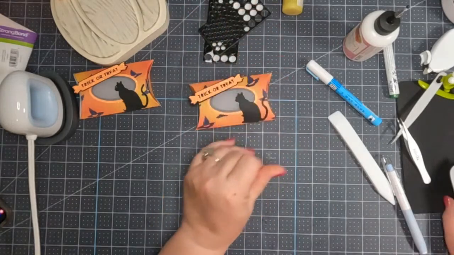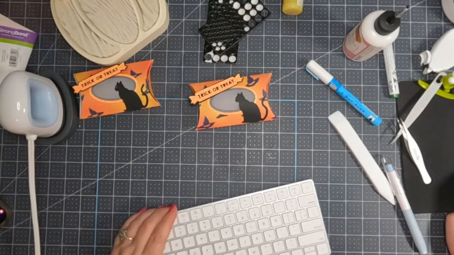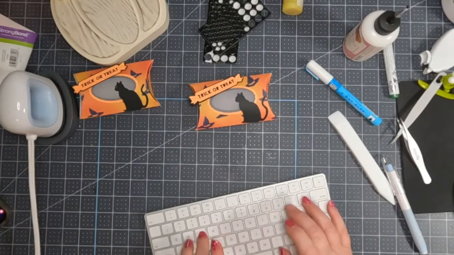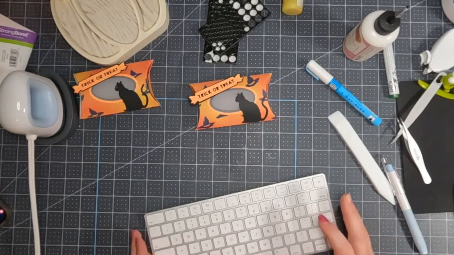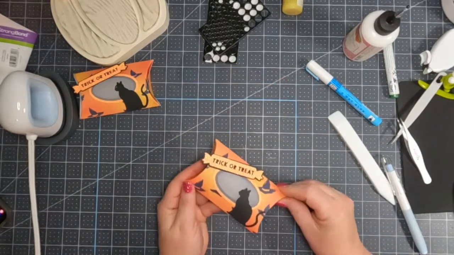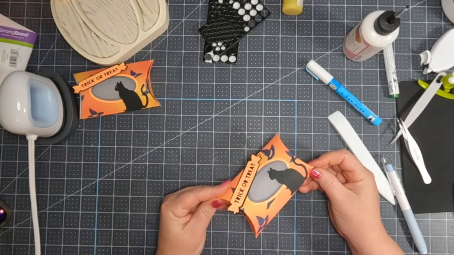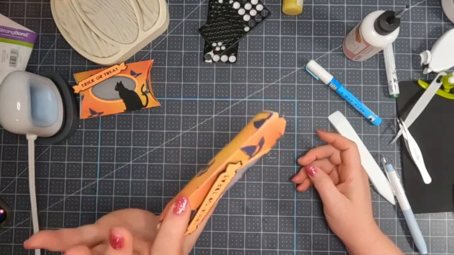I do have a Dollar Tree link too if you guys need that. If it doesn't block it, let's see. That's the Dollar Tree link right there. And right now, Dollar Tree, I think, has $5.99 shipping. Or it might be free shipping or something like that. I don't know. But they are super cute.